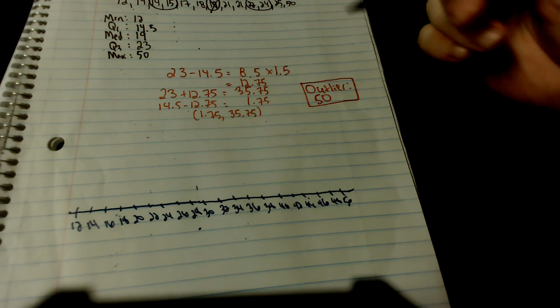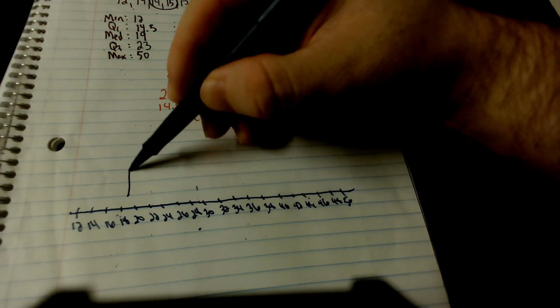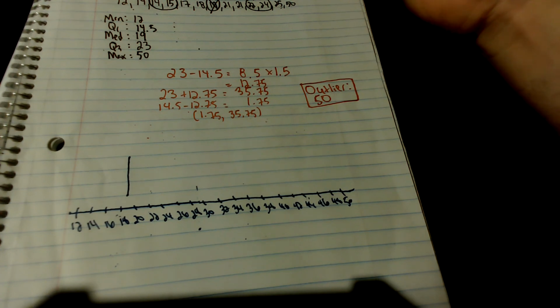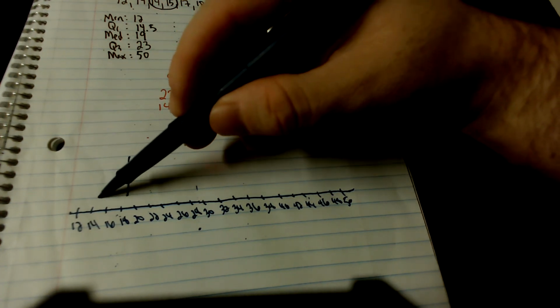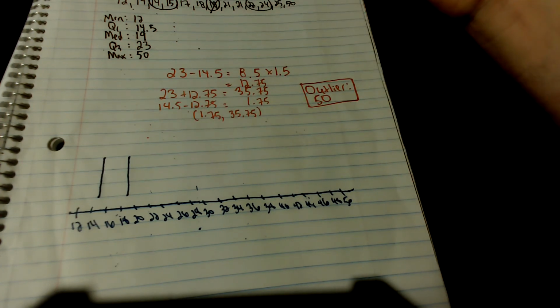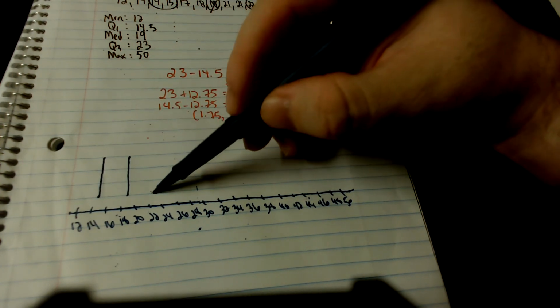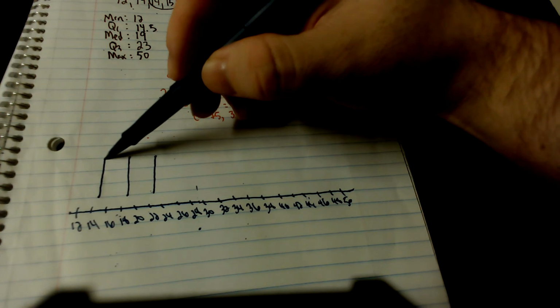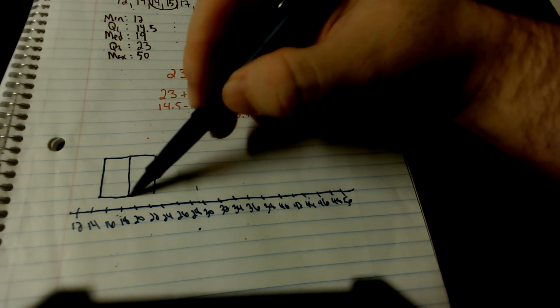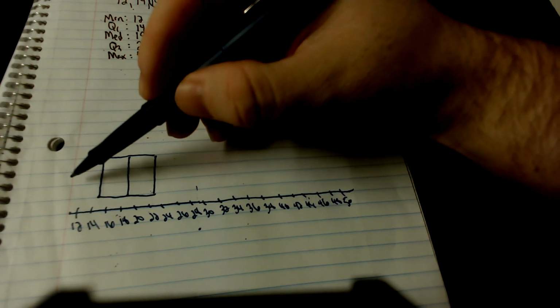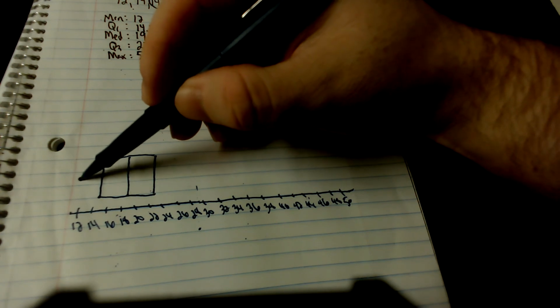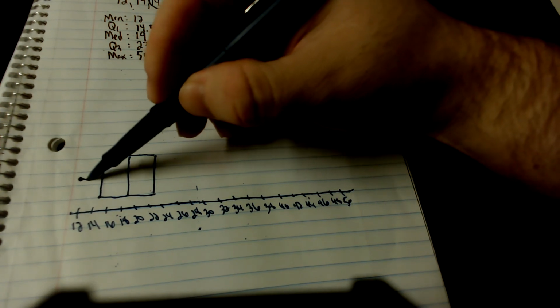Okay, so once again, the median is 19. Q1 is 14.5, which we'll approximate, it's about right there. Q3 is 23, it's halfway through. And we're going to create our box. Now, 12 is fine. It's not an outlier, so we're going to put a point there and connect it back.